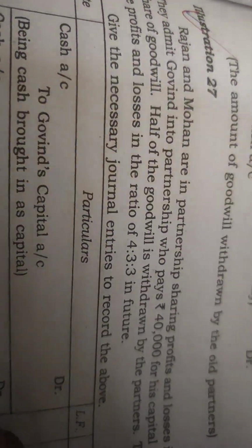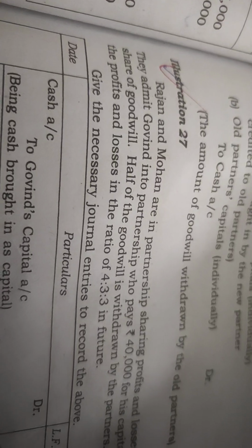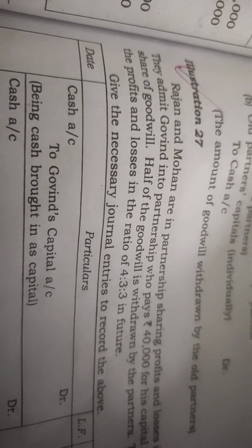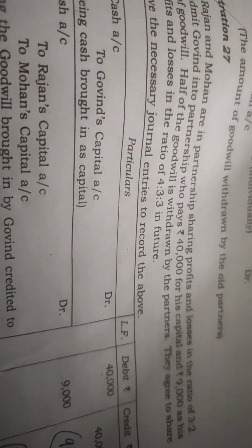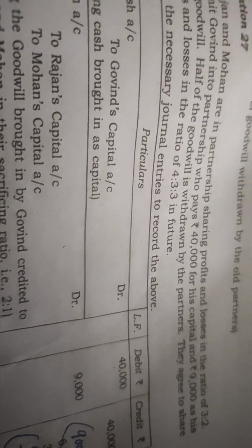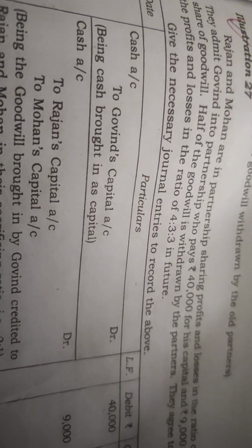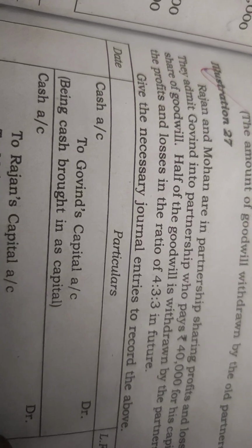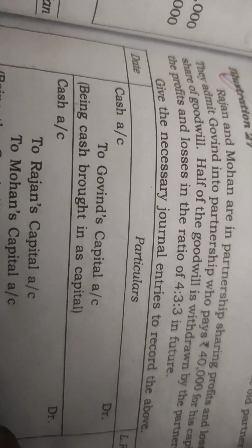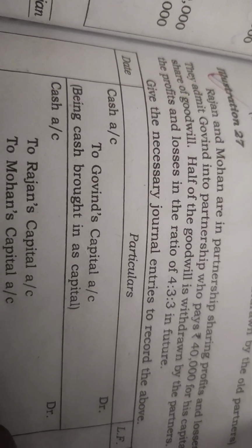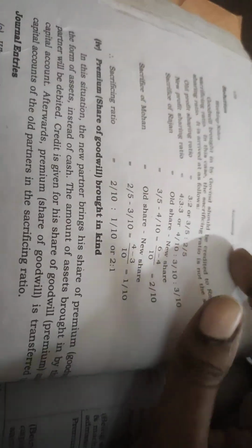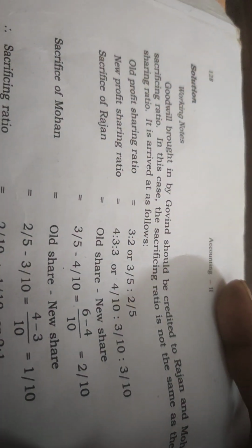If the future ratio is not given, the old profit sharing ratio will be taken as the sacrificing ratio, and the goodwill is divided in the sacrificing ratio between the partners. So here the future profit sharing ratio is given, so we have to first work out the sacrificing ratio of the partners. For this we have to make a working note.